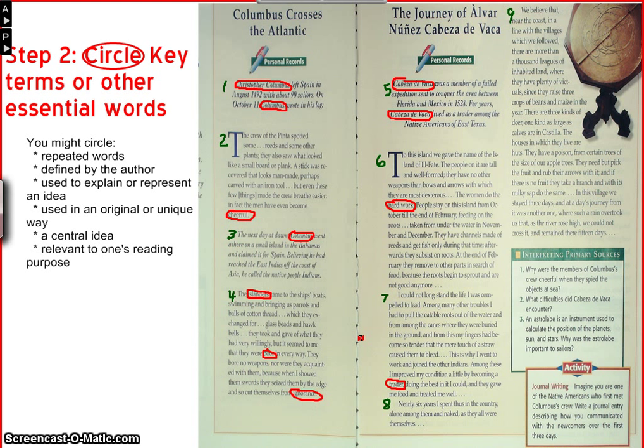If you see words that are repeating, you're going to circle those. But you aren't going to circle words like the, and, a, I, if, the common words that you're going to see in any reading. So if it's a repeated word, it should be a repeated word that is related to the text. That's step 2.